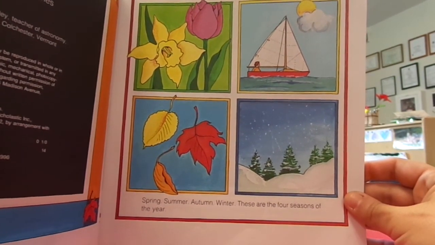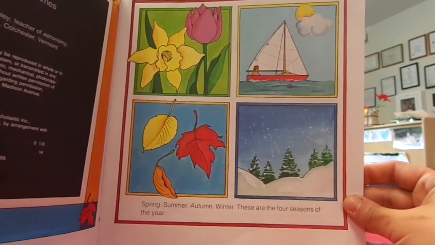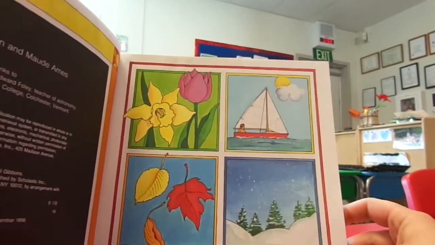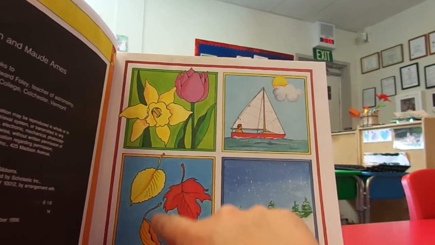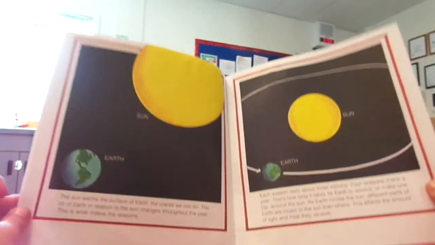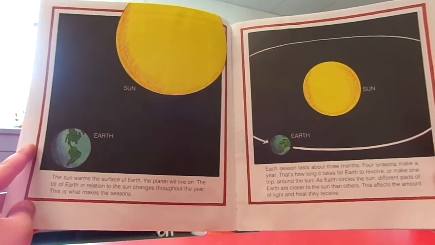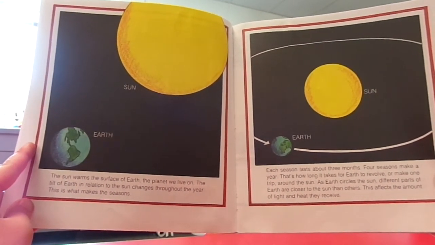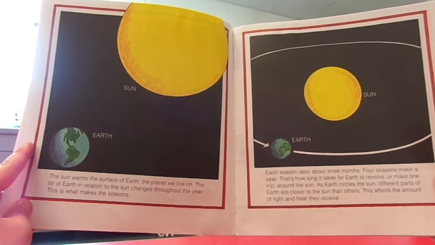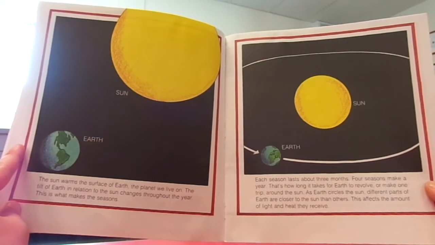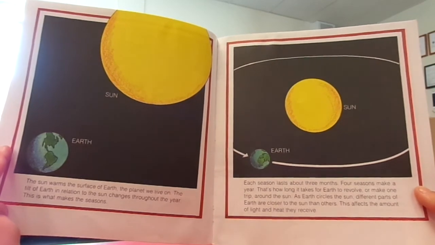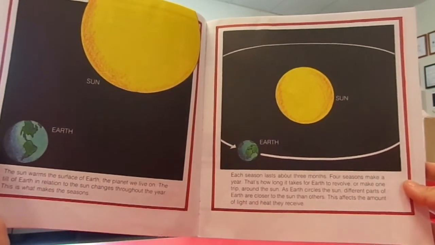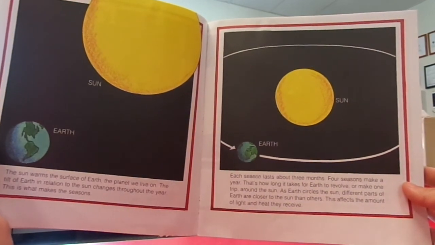Spring, summer, winter, autumn. These are the 4 seasons of the year. Whoa! The sun warms the surface of the earth, the planet that we live on. And the tilt of the earth in relation to the sun changes throughout the year. That's what makes seasons. Each season lasts about 3 months. 4 seasons make a year. That's how long it takes the earth to make one trip around the sun.